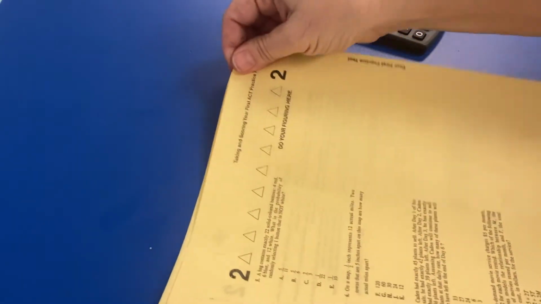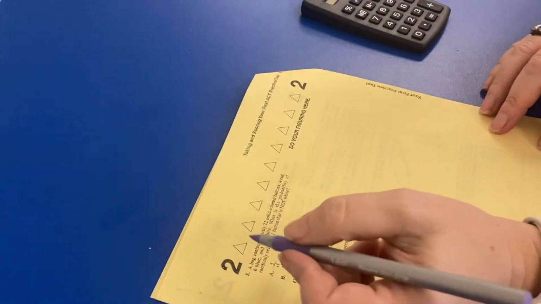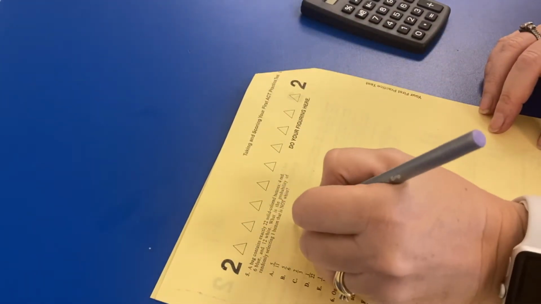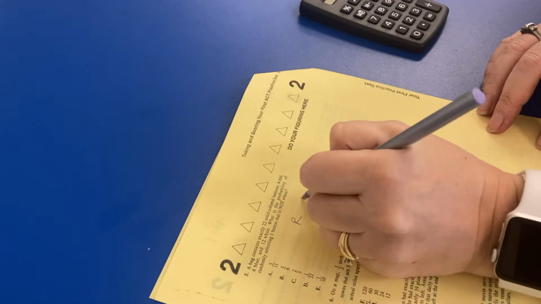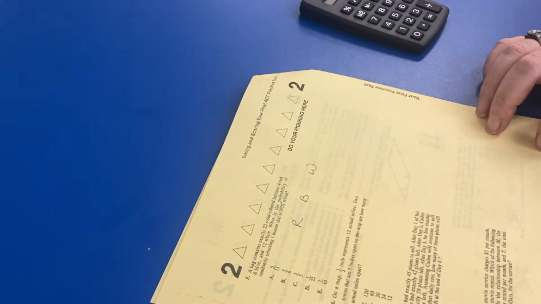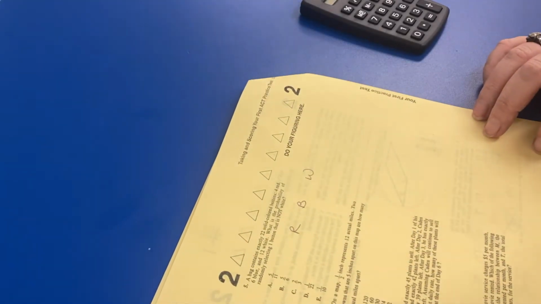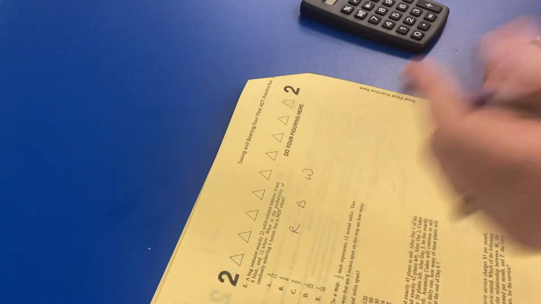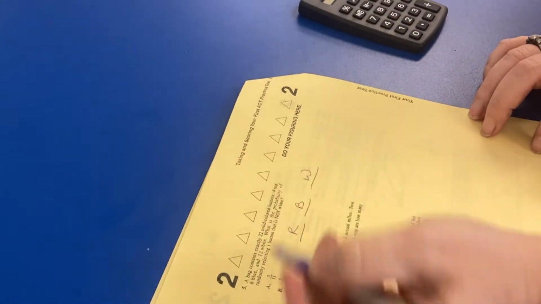Next page. All right, this is a probability question. Again, I'm a visual person, so I got red, I got blue, and I got white. These are frequent. If you need to do this worksheet, it's the probability worksheet, and you need to do this tutorial. This is on every ACT test, I promise.